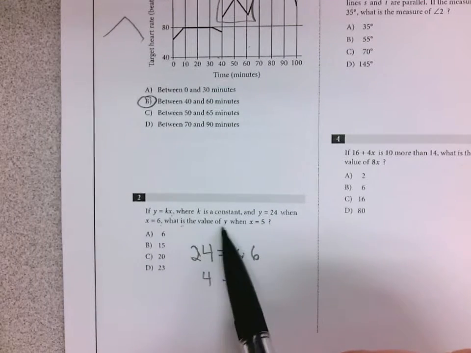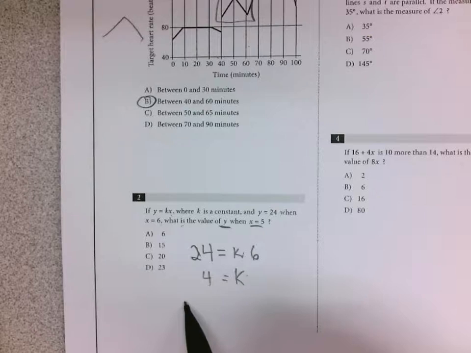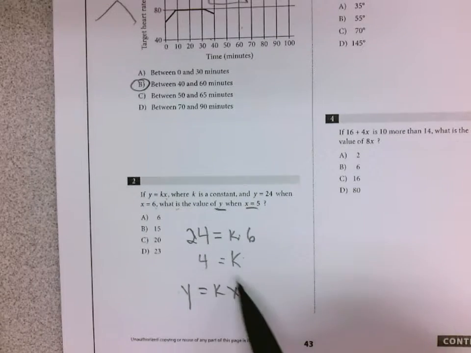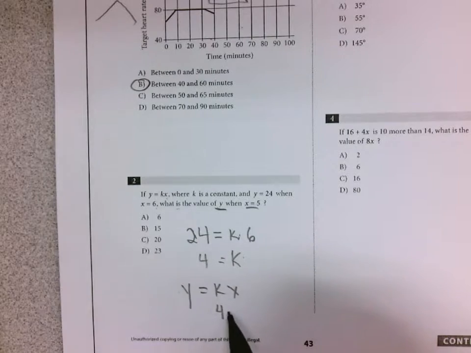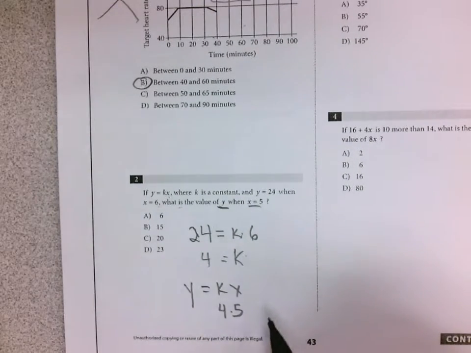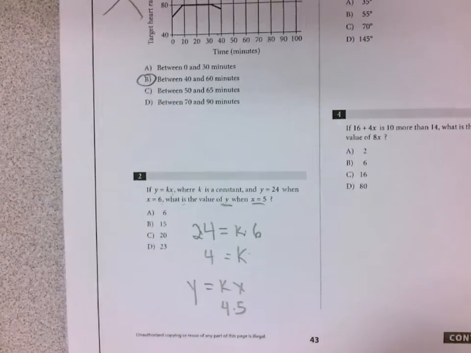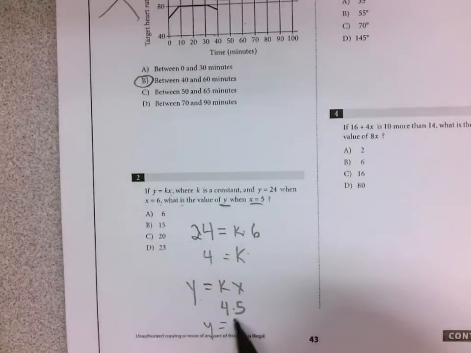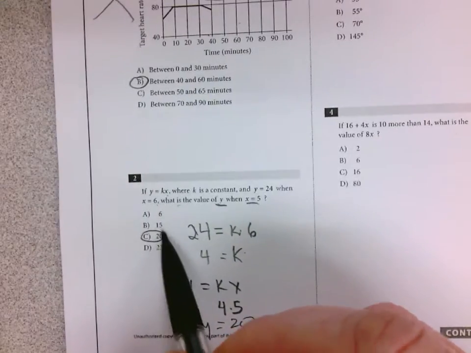So what's the value of y? Go back again, y equals kx when x equals 5. Well, we know k is 4, so 4 times 5. y equals 20. That would be C.